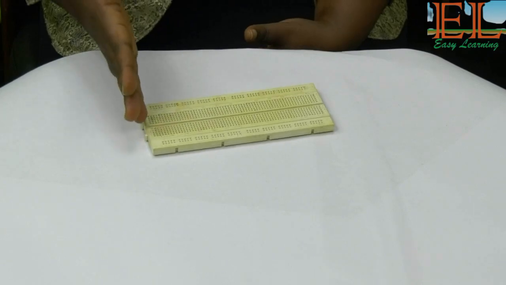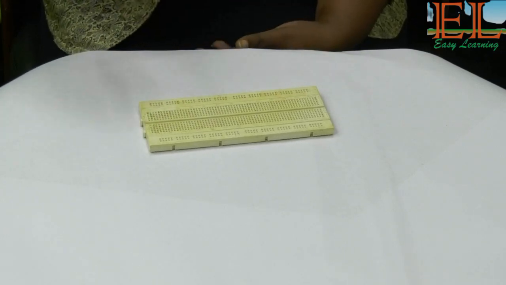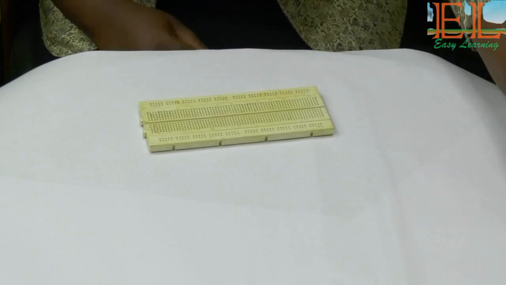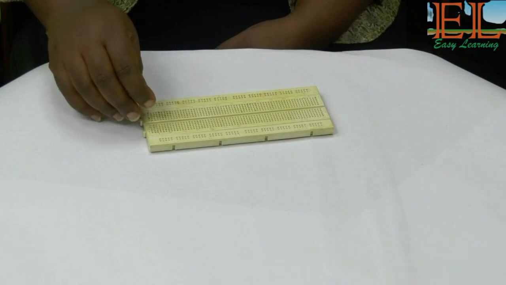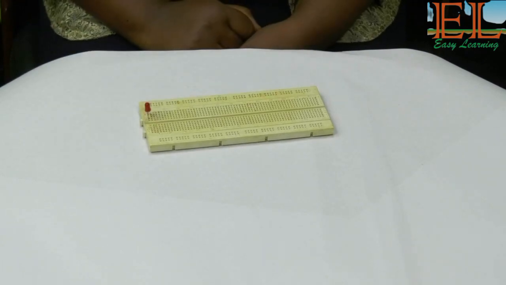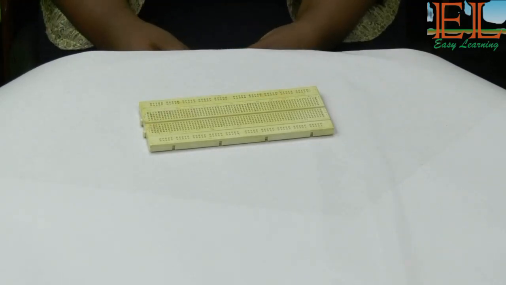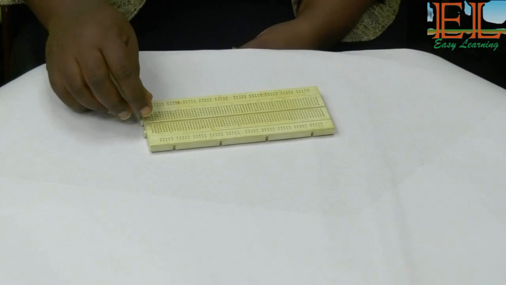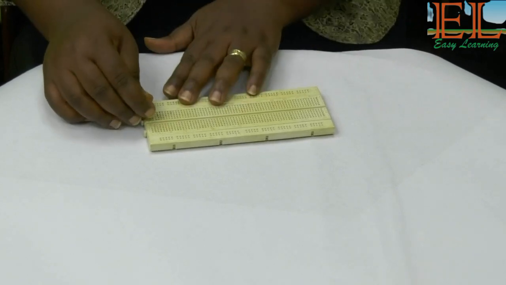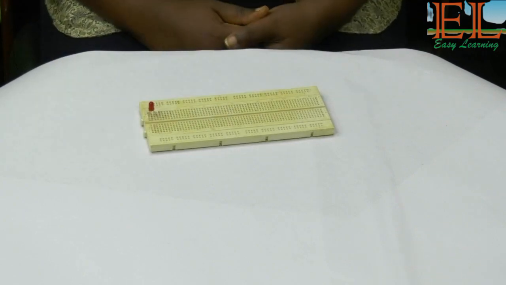The holes to the vertical are joined together, and therefore we do not put any two pins like this into the same vertical holes. If you want to put a component on the breadboard, you need to pick any point and you can spread it onto the horizontal like that.